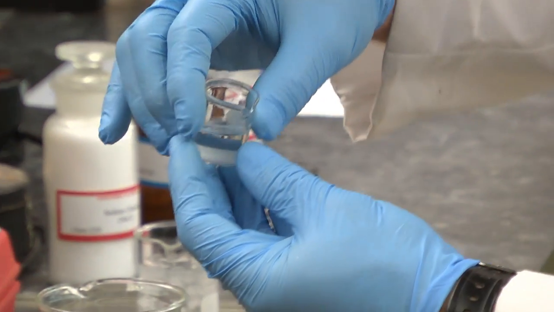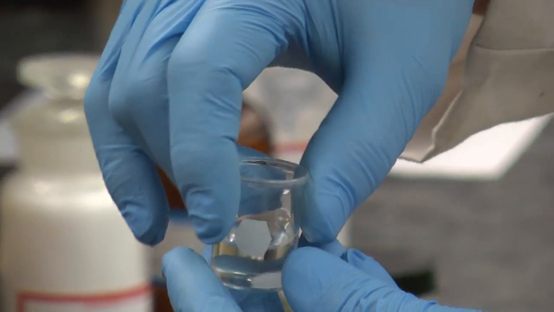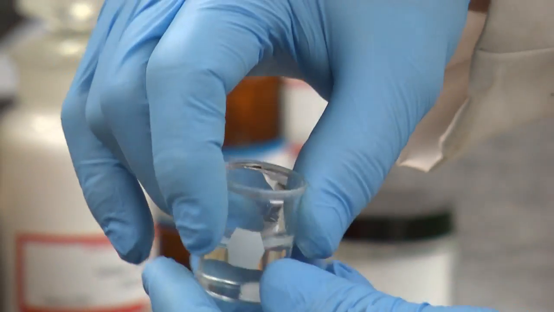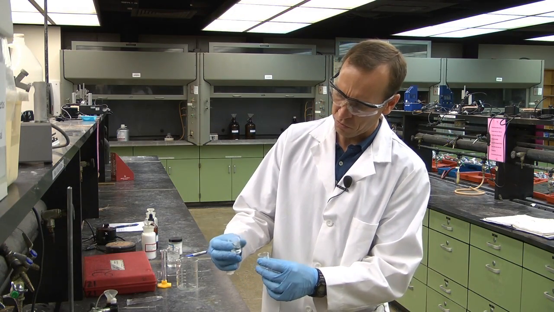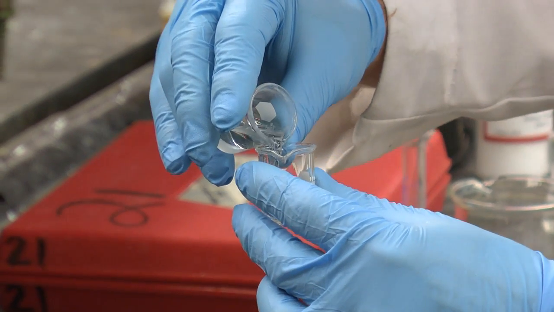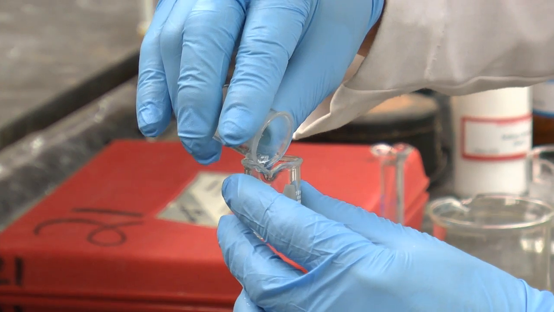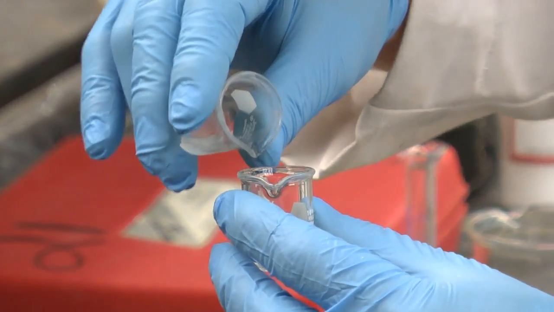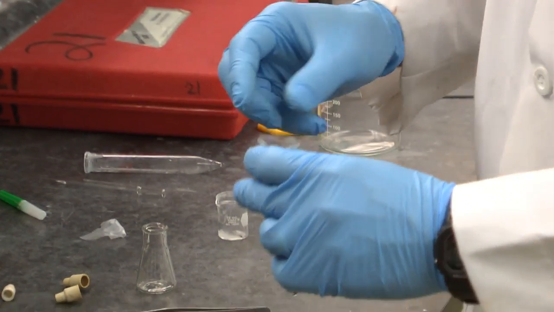Let it sit. I'm just going to decant the solution off of the sodium sulfate, trying to leave the salt behind. Put this in a 10 milliliter beaker. Okay, and then I'm going to add a boiling chip.